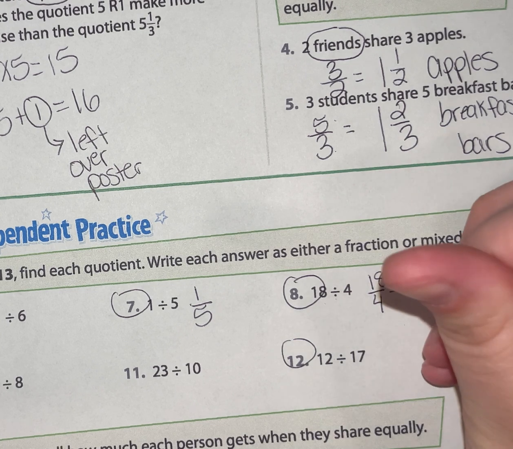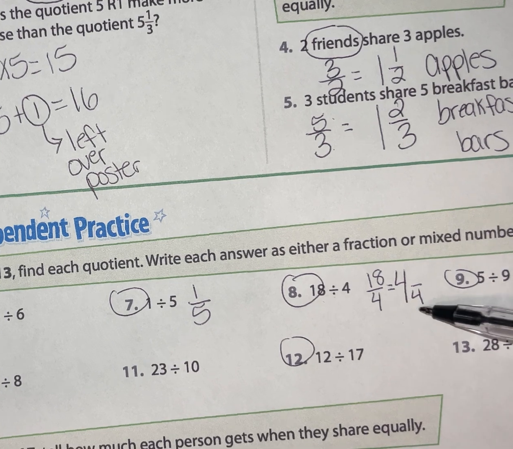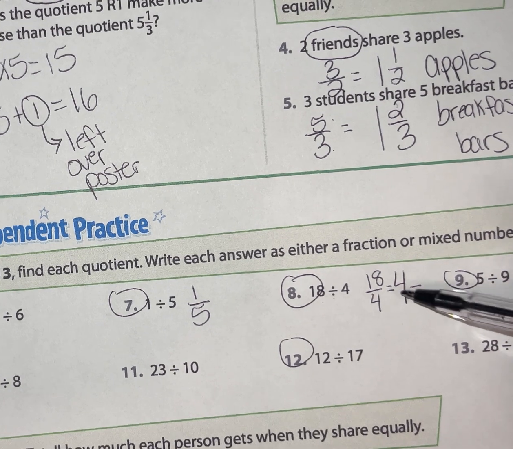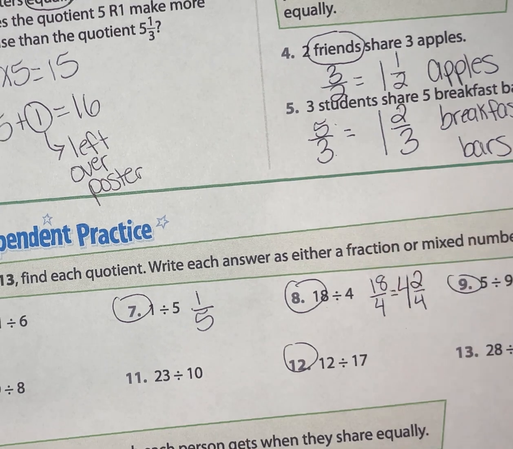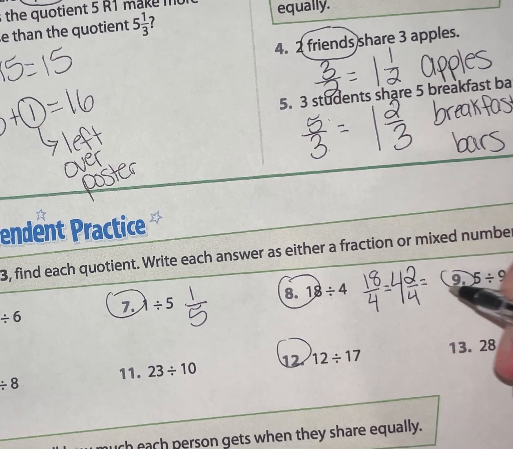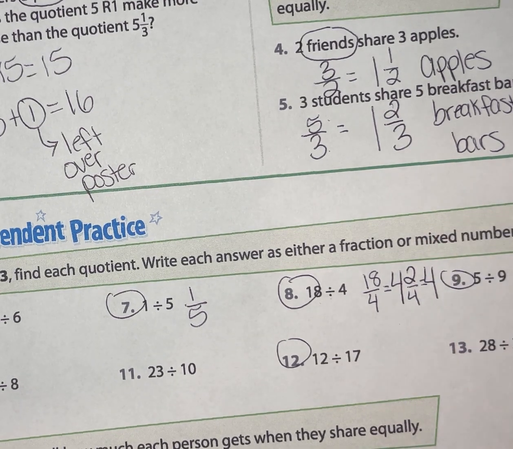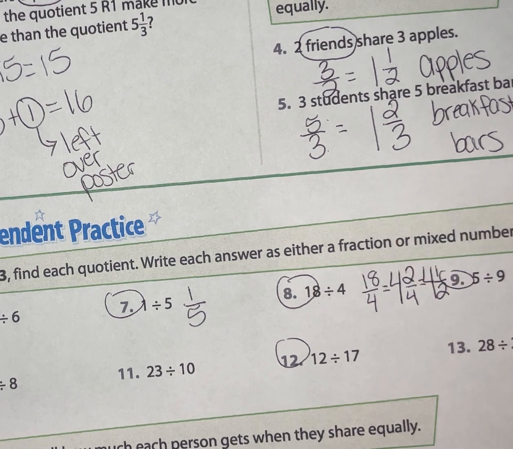You're right, 4. 4 times 4 is 16. 16 to 18 is how far? You're so right, it's 2. I can also rename that. What's another way to say 2/4? I can't trick you, man. 1/2, way to go. You are getting so smart at fractions.